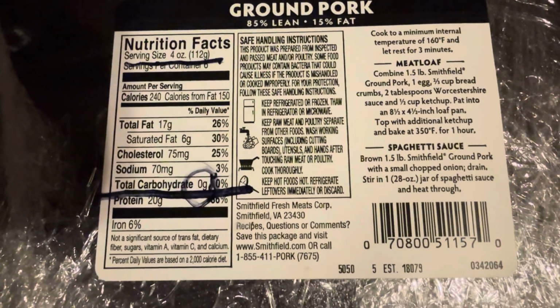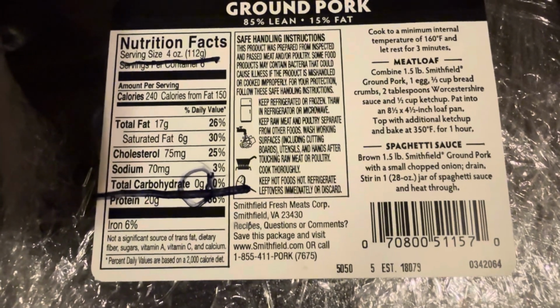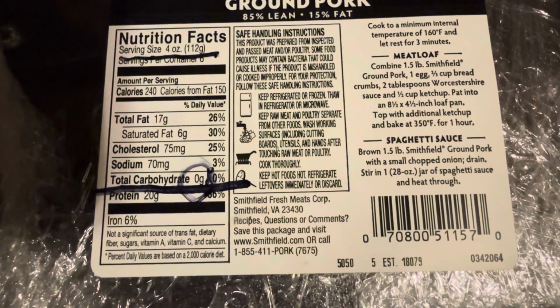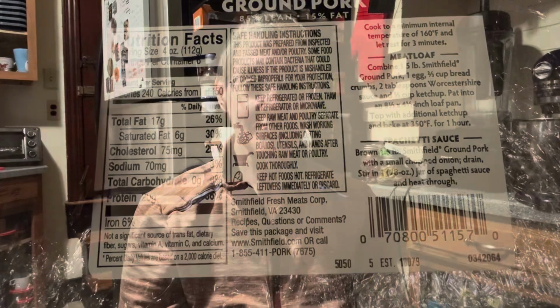There are no grams of carbs because it's only pork. There's no carbs in pork. And there is no dietary fiber. It's not even on the list.